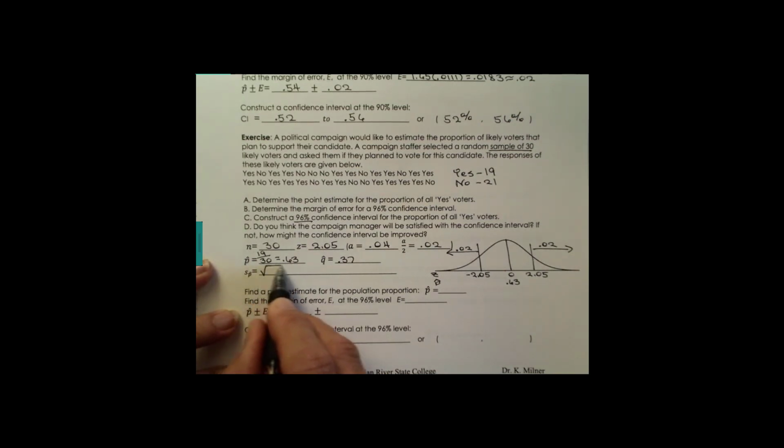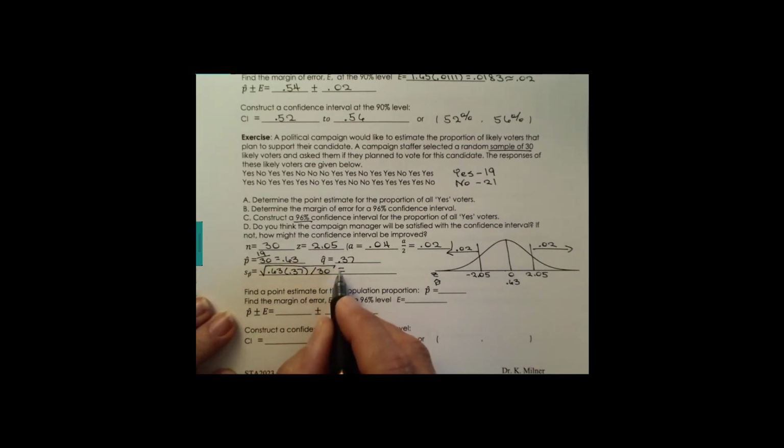And then, lest I forget, let's go ahead and calculate the standard deviation using p hat and q hat and that sample size and taking the square root of everything. I get 0.088148. Okay, hopefully I'm agreeing with the numbers that you have already found. So I want to find the point estimate. I already found it. It's my sample proportion, 0.63.